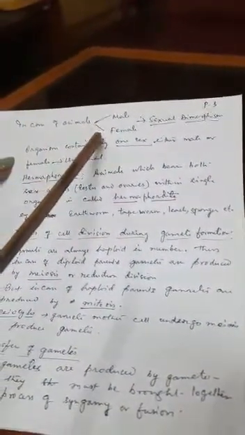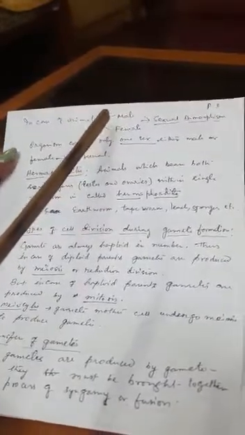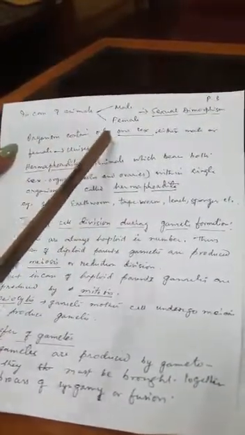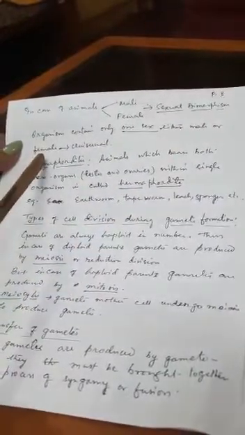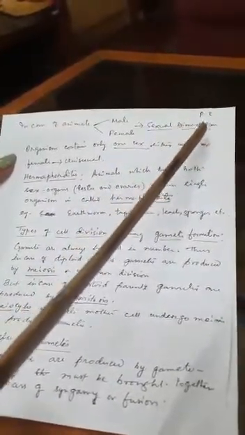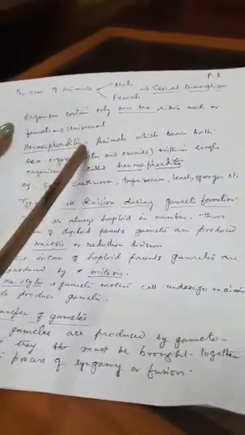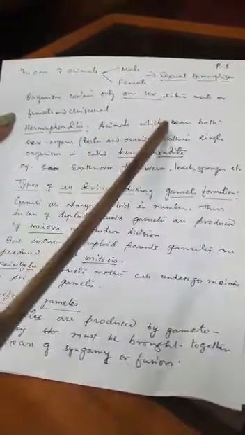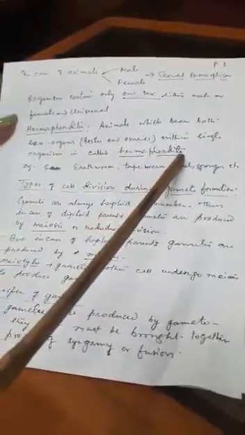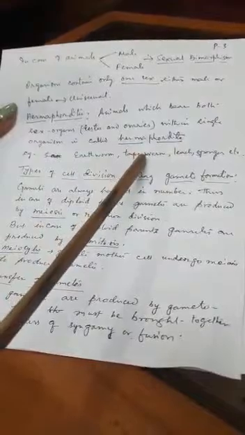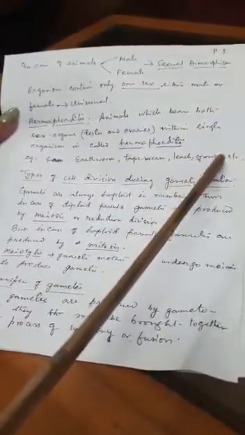In case of animals, what happens? Male and female are always different. This is called sexual dimorphism. Organisms contain only one sex, either male or female. Then they are called unisexual, and the process is called sexual dimorphism. Hermaphrodites: many animals which bear both sex organs, testes and ovaries, within a single organism are called hermaphrodites. Examples are earthworm, tapeworm, leech, sponges, etc.